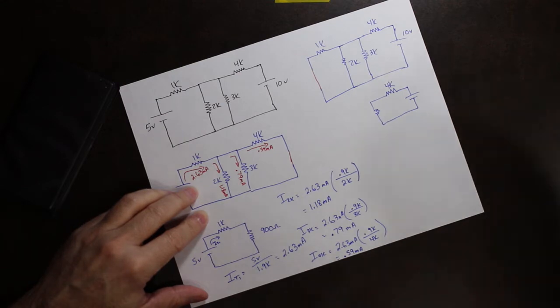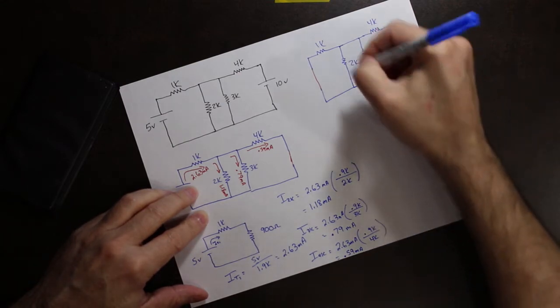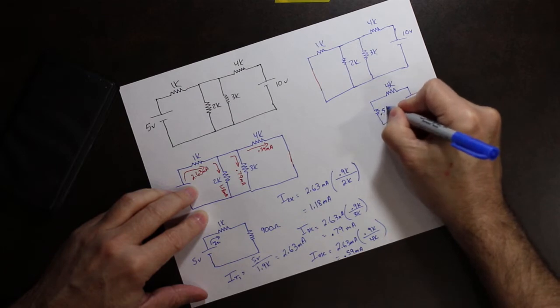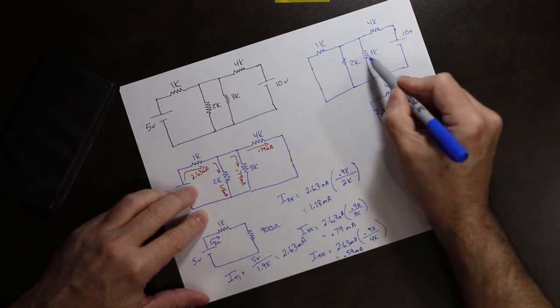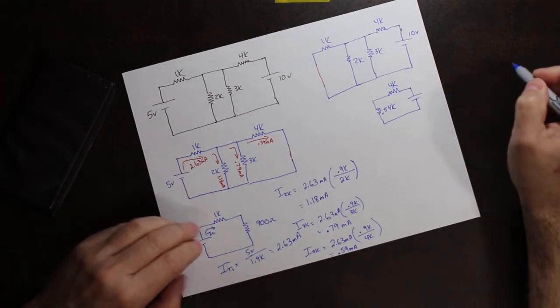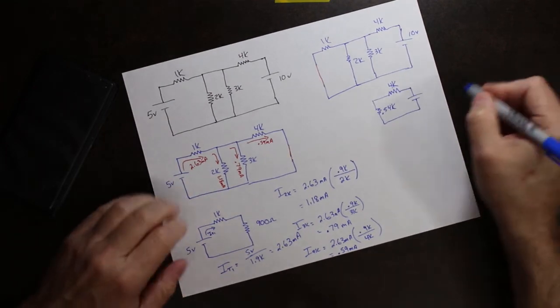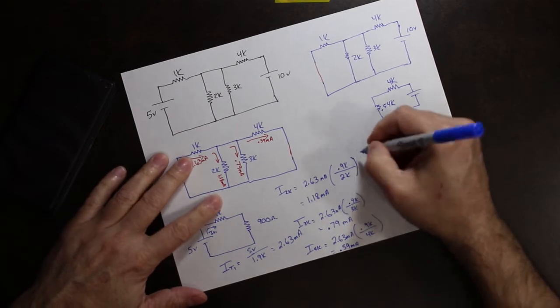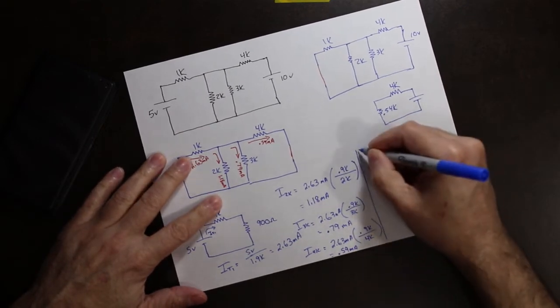When I do the mathematical calculation, a 1K, a 2K, and a 3K in parallel comes out to be 0.54K.